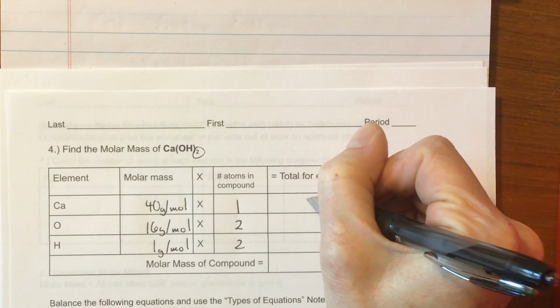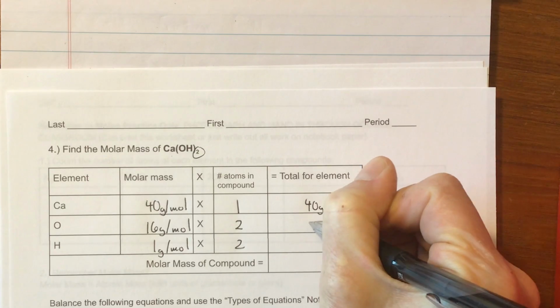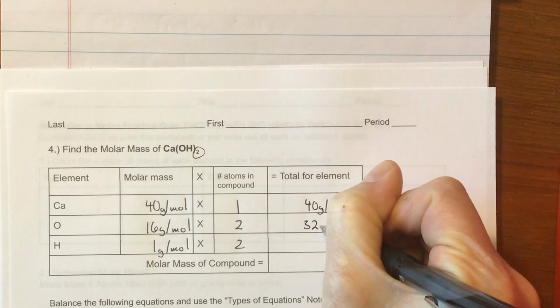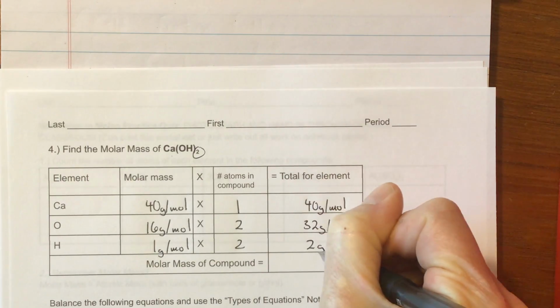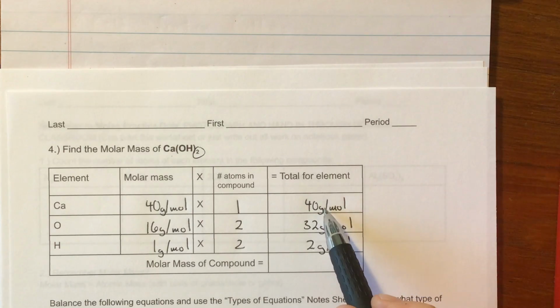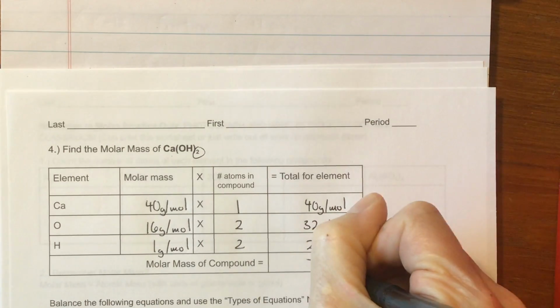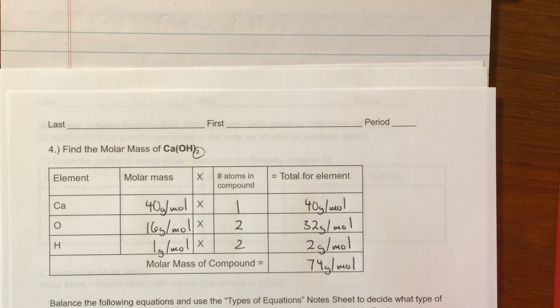I'm going to multiply across. So it's going to be 40 grams per mole and 32 grams per mole and 2 grams per mole. Just like that. I'm going to add those up, and we're going to get 74 grams per mole for that compound.